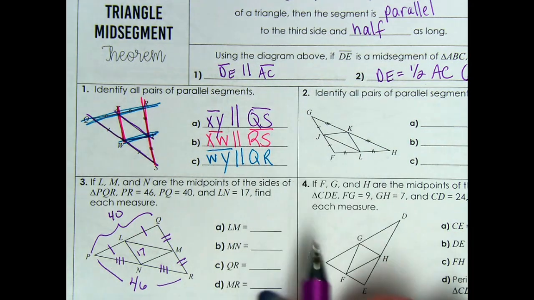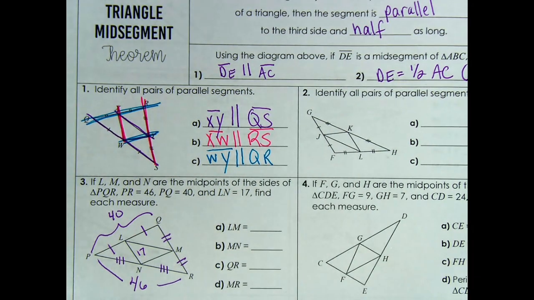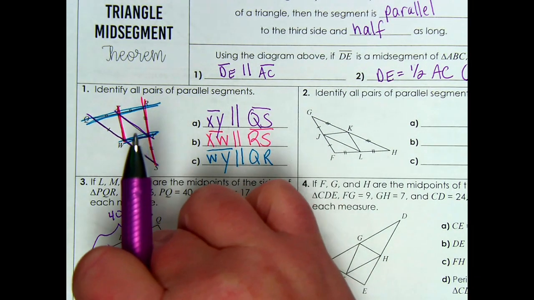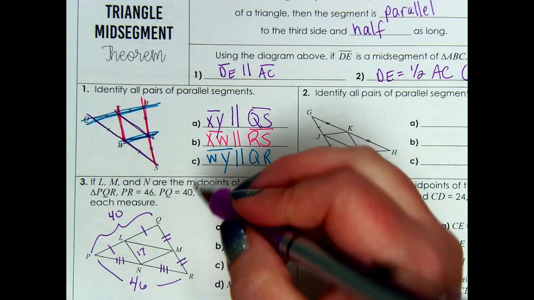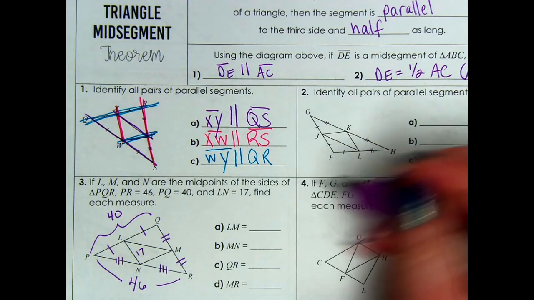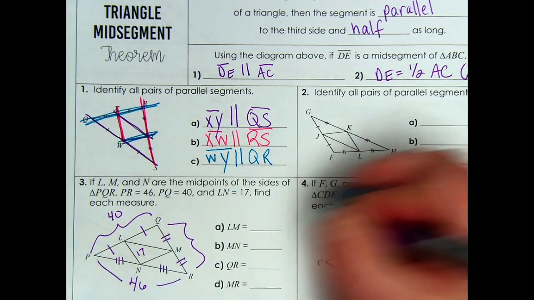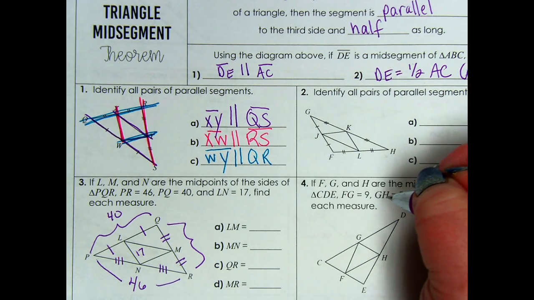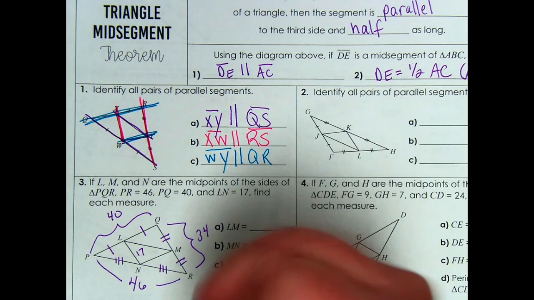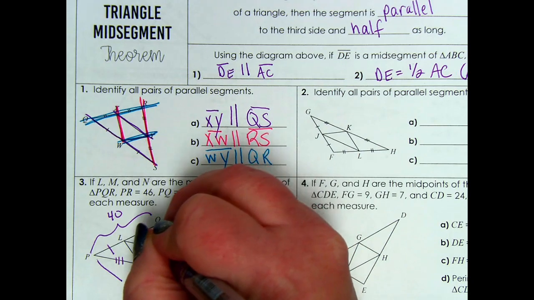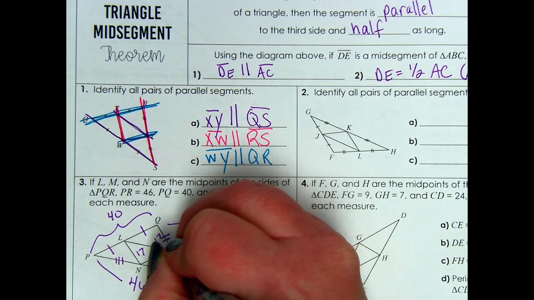Now notice I fill in the picture first. I'm not looking at any of these questions. I'm taking what I know about this picture and I'm drawing conclusions. So I know if LN is 17, QR is going to be twice that, which is 34. And if I take that a step further, each of these smaller parts will be 17.